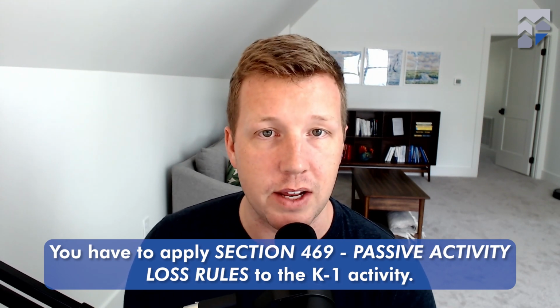the K-1 activity. And that's applied on a partner-by-partner basis. The partnership itself does not decide if a partner is actively or materially participating in the activity. You have to decide that at the partner level. So each individual has to decide, did I materially participate or did I not? Now, if I don't materially participate in the hair salon, I don't run the day-to-day operations, I don't vote, I don't discuss anything with them, I just fronted $100,000.